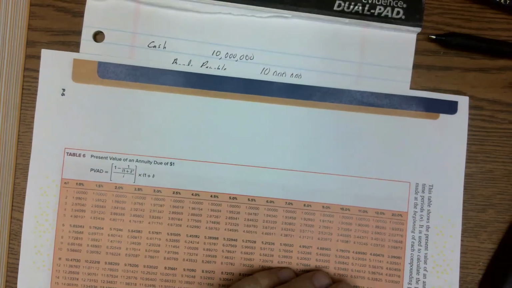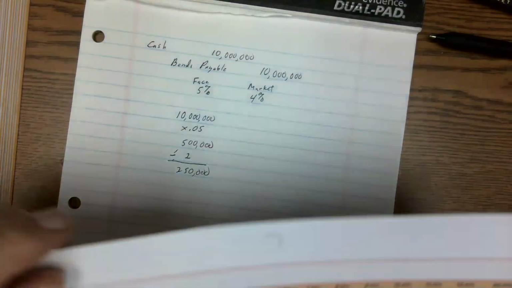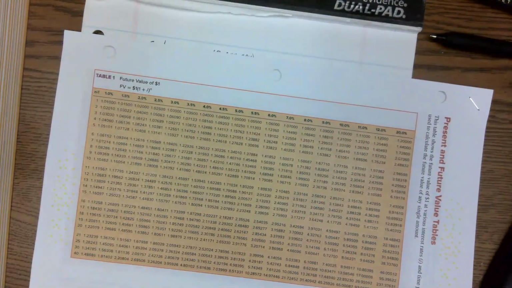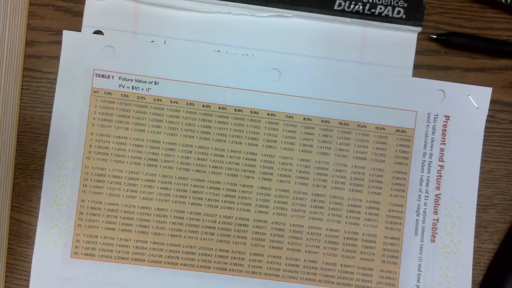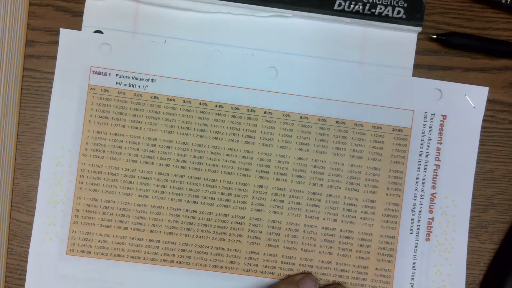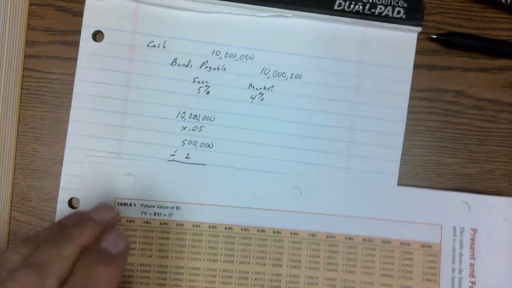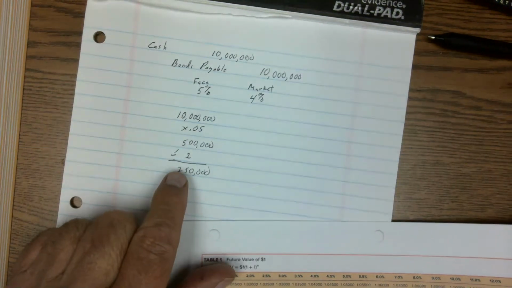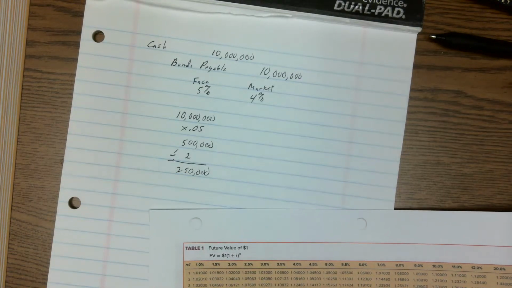This is an interest rate table that we can use, or on any test or homework it'll be given to you. You can do it on a calculator. I'm just doing it so that we can see. These are present and future value tables.